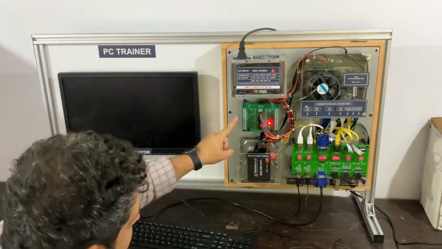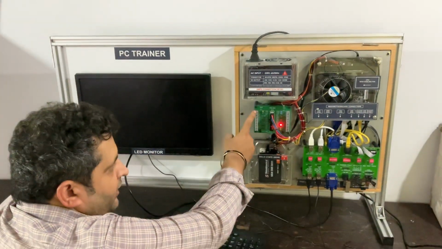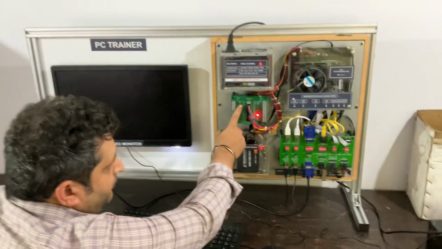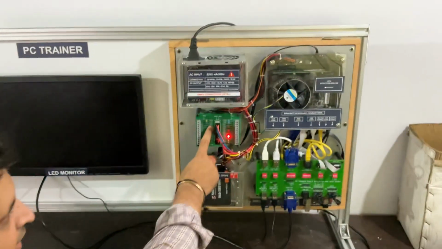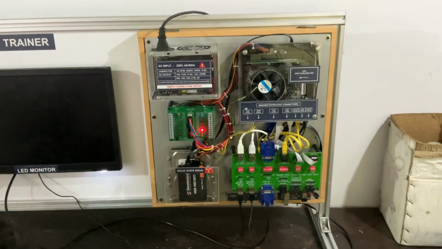All the connectors are coming at these points. At these points you can measure the different voltages using a voltmeter, which is mentioned here. 3V3, -V, common, everything you can see. Then let's go to the main motherboard section.